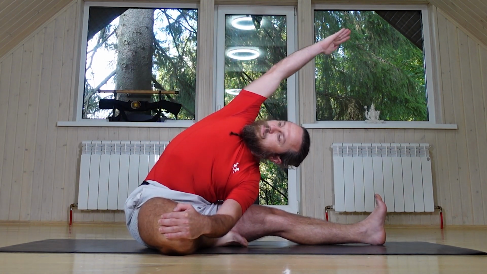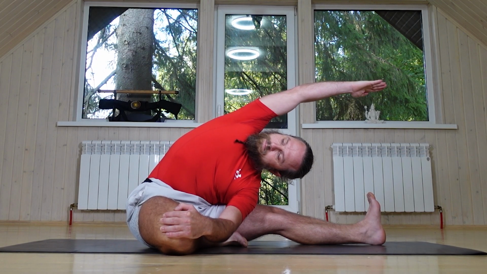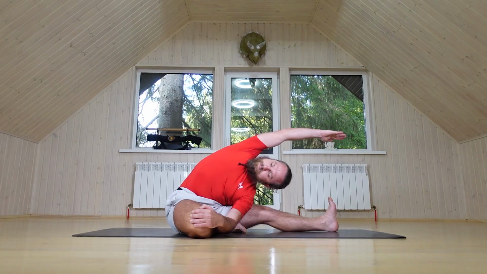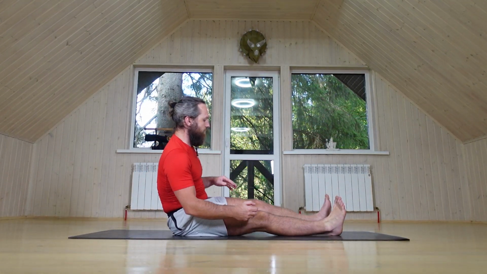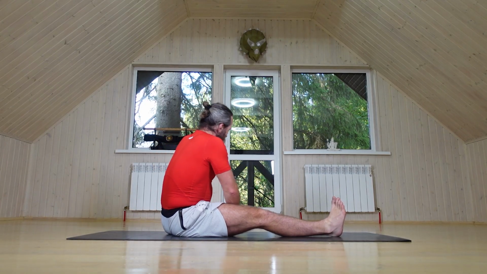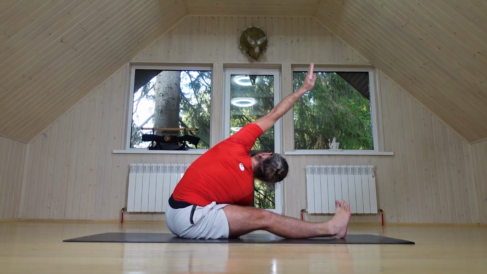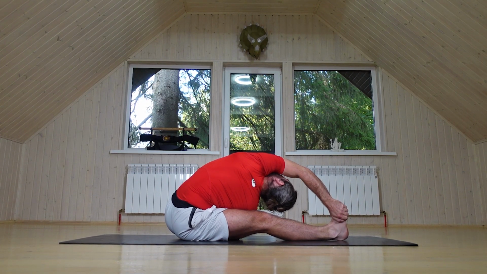Inhale and stretch your right arm up. Exhale and stretch your right hand towards your left foot. Hold the final position for 1 minute. Then, with an inhale, slowly return to the starting position and repeat the exercise in the other direction. As a result of regularly performing this exercise, over time, you will be able to grab your foot with your hand and achieve the maximum degree of stretching of the quadratus lumborum muscle.